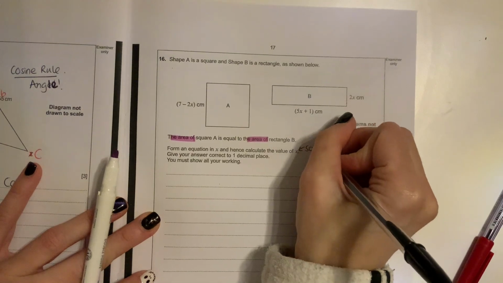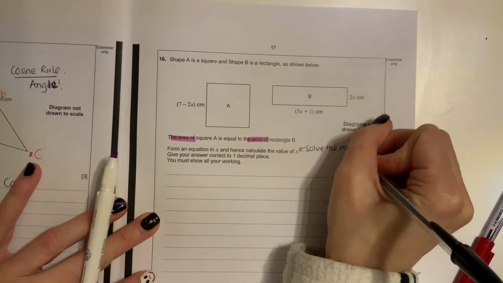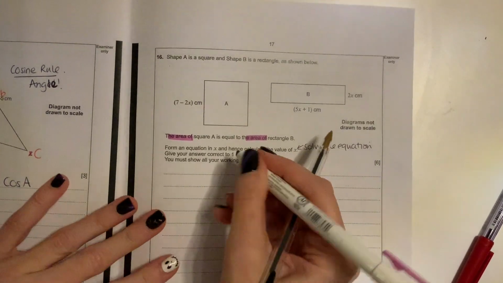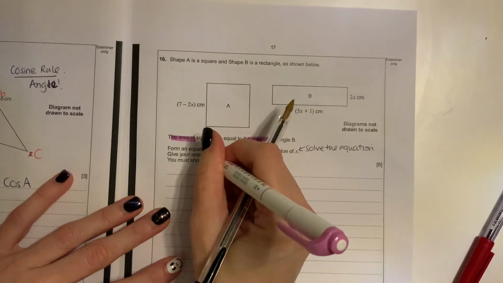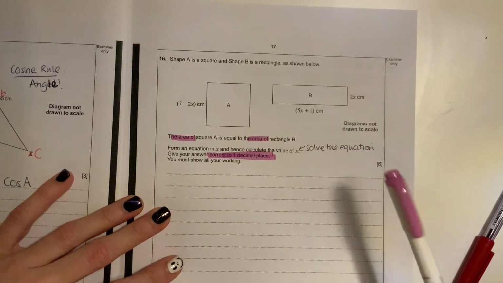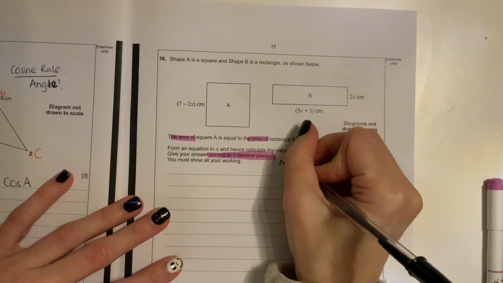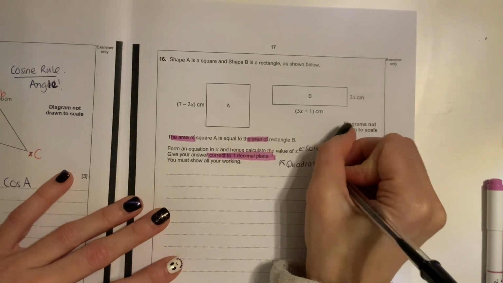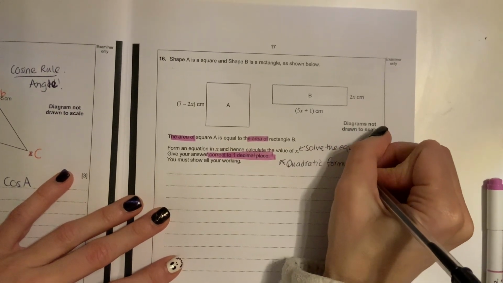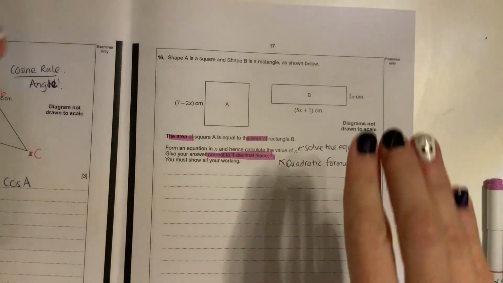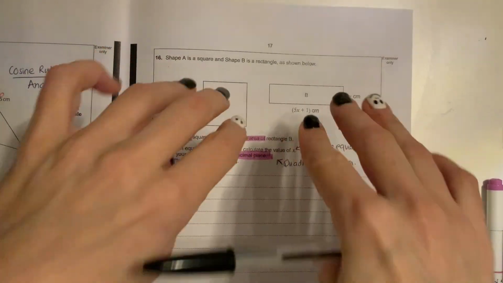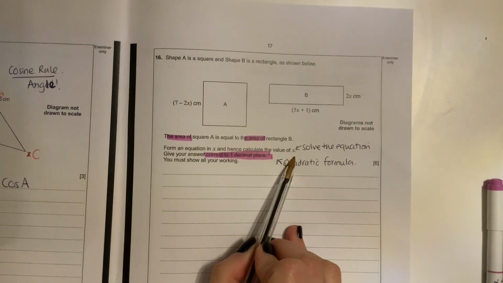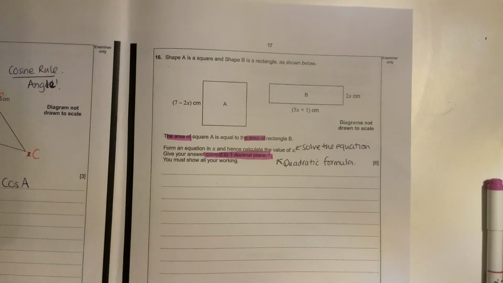So we're going to solve the equation. This is the key part now. Give your answer correct to one decimal place. That tells me that I need to be using the quadratic formula. So this is a big question. I've got to form an equation based on the areas of these two shapes. Then I'm going to solve it using the quadratic formula and say what my value of X is. Okay, right, let's start through it.